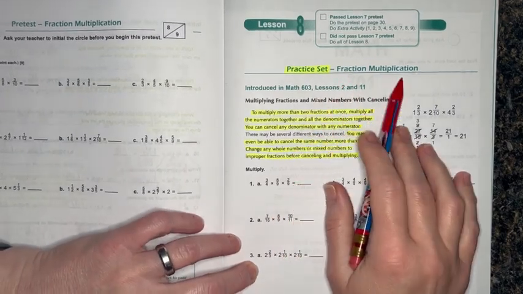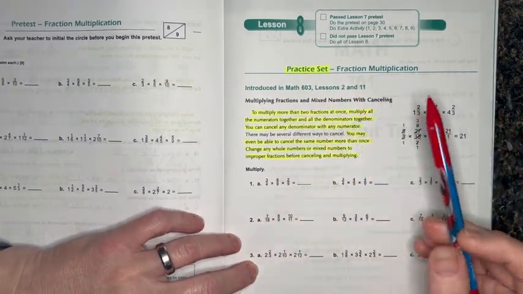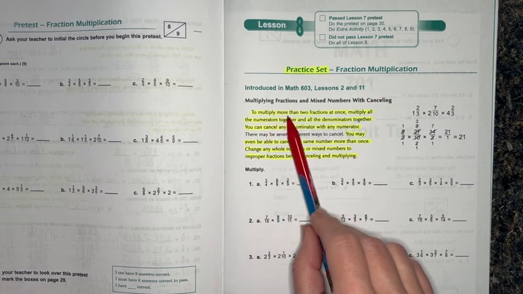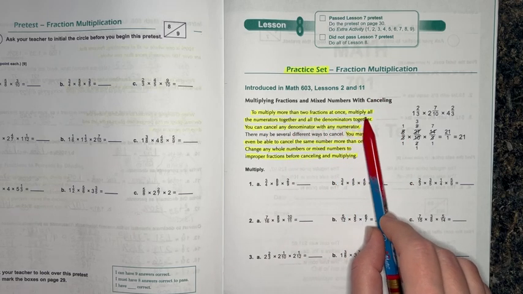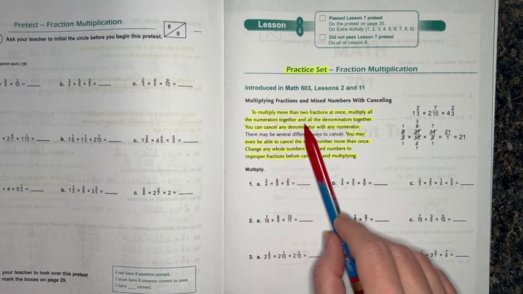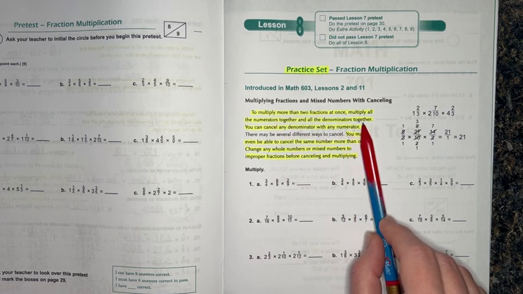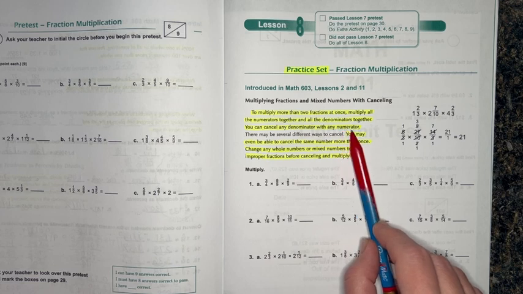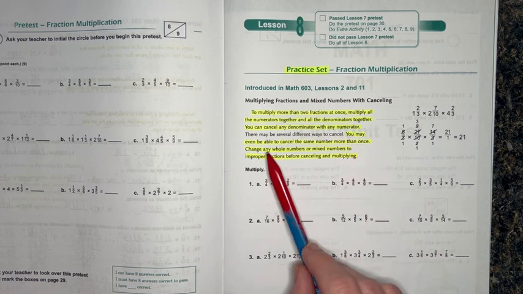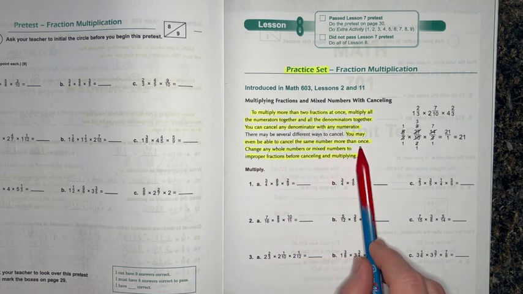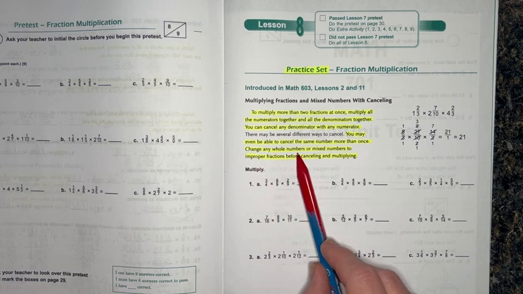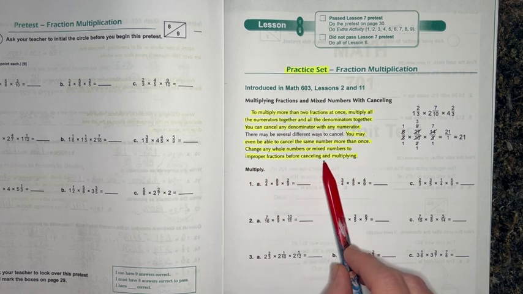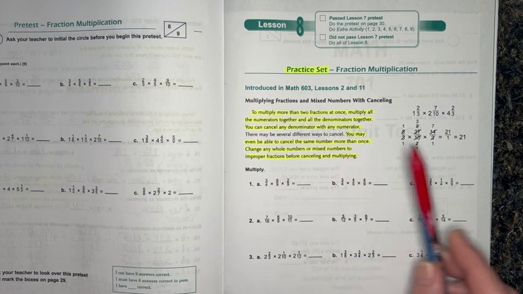We're doing fraction multiplication. It says multiplying fractions and mixed numbers with canceling. To multiply more than two fractions at once, we multiply all the numerators together and all the denominators together. You can cancel any denominator with any numerator. You may even be able to cancel the same number more than once. Change any whole number or mixed numbers to improper fractions before canceling and multiplying.